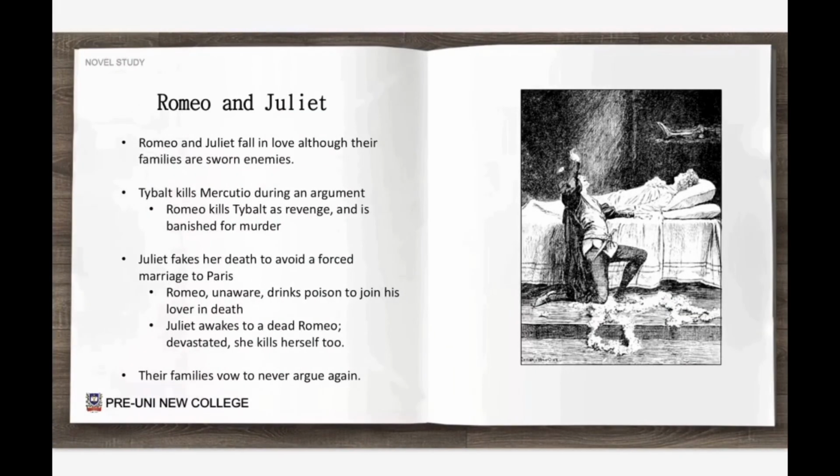Our final story, Romeo and Juliet. Although Romeo and Juliet's families hate each other, they secretly marry. Meanwhile, Tybalt kills Romeo's friend Mercutio, causing Romeo to kill Tybalt and be banished for murder. Juliet fakes her death in refusal to marry Paris, and Romeo is never told that Juliet was really alive. He drinks poison to join Juliet in death. However, Juliet soon awakens from her tomb to a dead Romeo. Devastated, she kills herself too, and their families arrive to witness both their children dead. They then vow to never argue again.